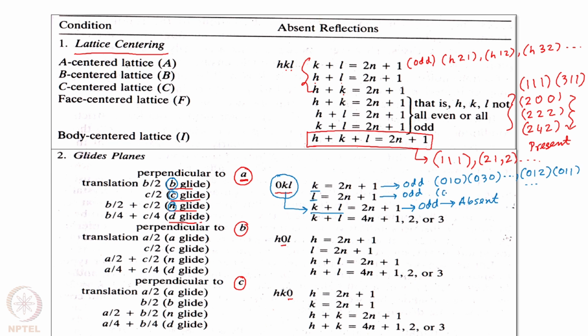Similarly, 0 0 1, 0 0 3, 0 2 1, 0 2 3, etc. will be absent in case of a C glide perpendicular to A. And for the N glide, when the sum K plus L is odd, then it will be absent.